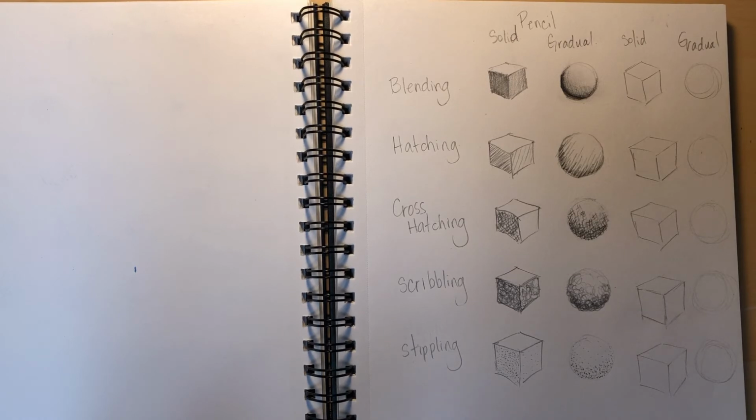So I'm going to leave you to do that because you're totally competent and have all the skills for that right now. But you'll notice that I've also added a column with the solid and gradual beside it. I've done that because I know some of you are like, Mrs. Warren, I don't really get why we need to know all these different types. I'm just going to do blending. I'm going to stick with it. I've done it for as long as I can remember, so that's what I'm going to do.